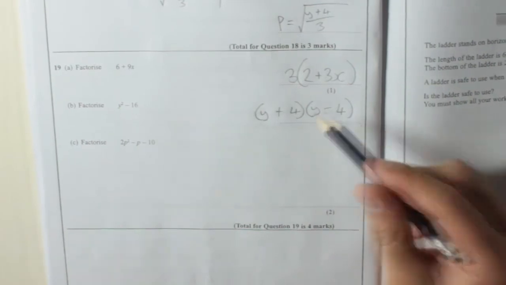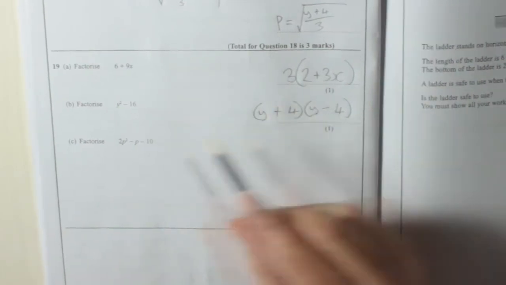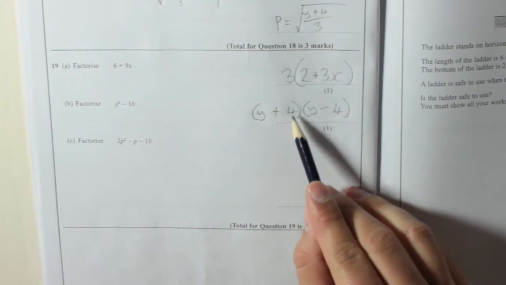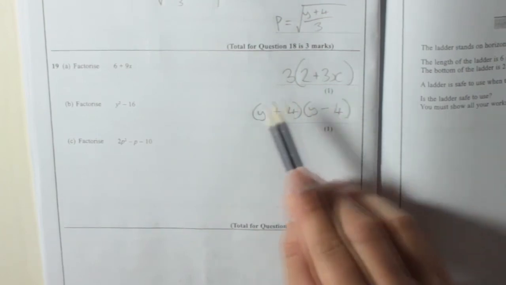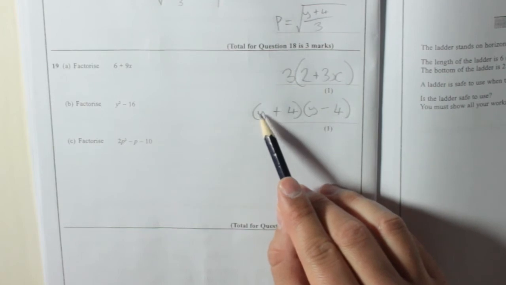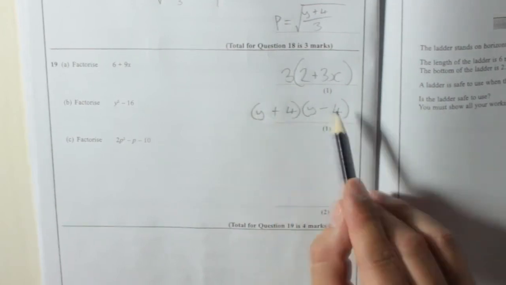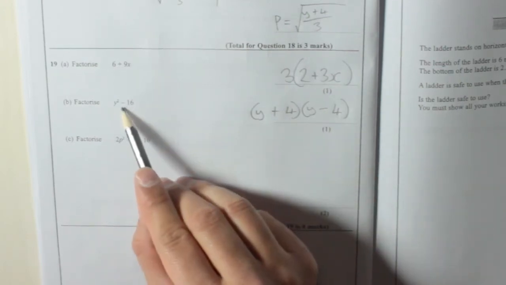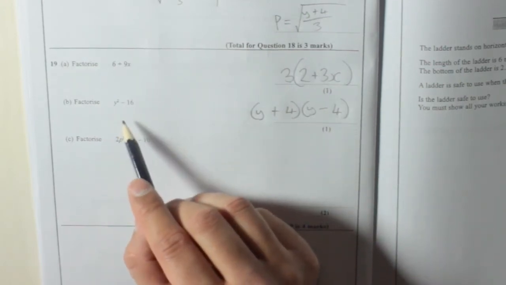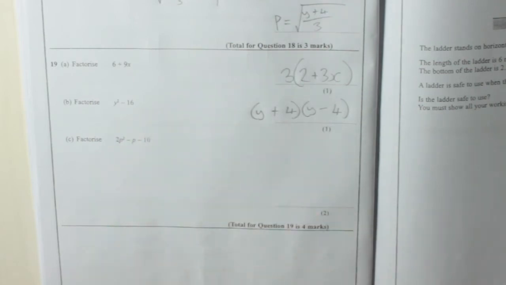And you can always check it by multiplying back out, because y times y will give you y squared, 4y gives you 4y, minus 4 times y gives you minus 4y, so they cancel each other out, and then 4 times minus 4 gives you the minus 16, so that's how you get that. That's the difference of two squares. Look it up if you're not sure on it.